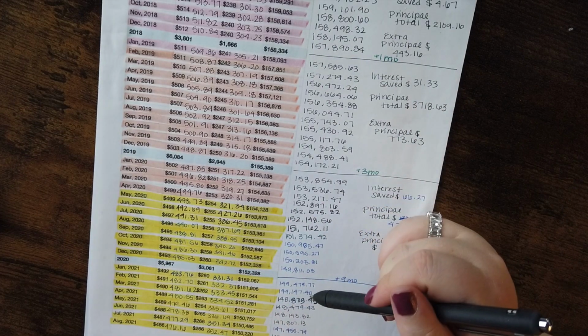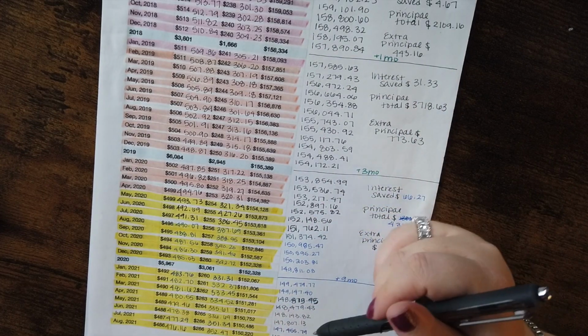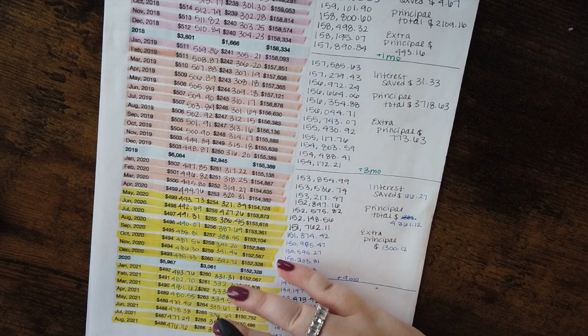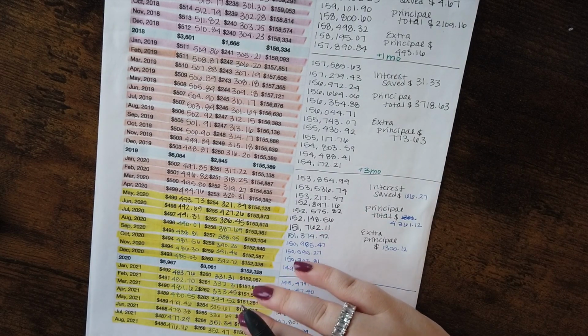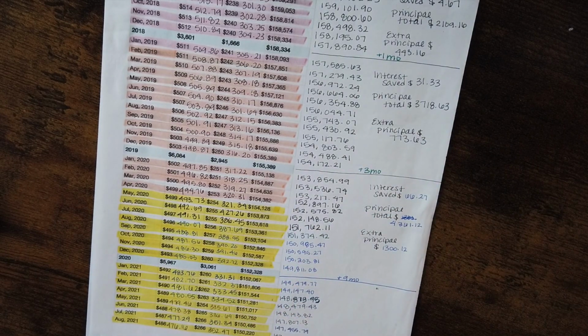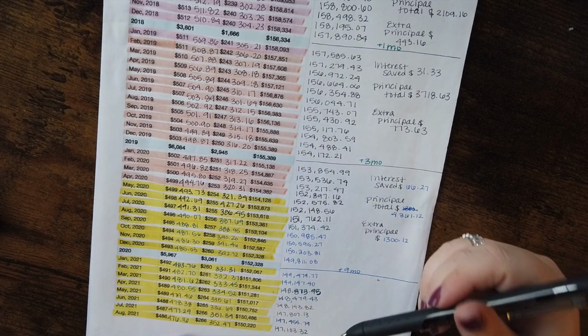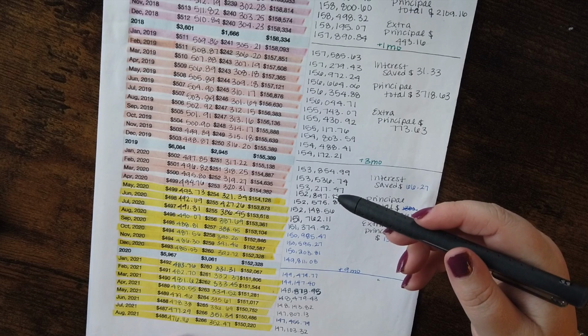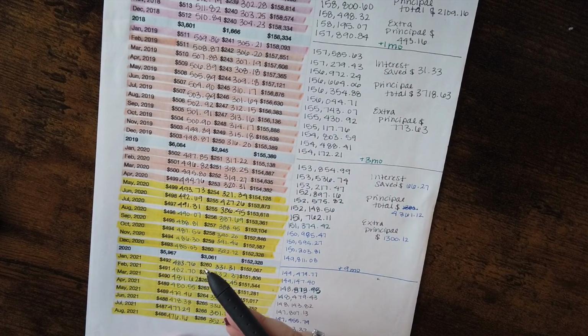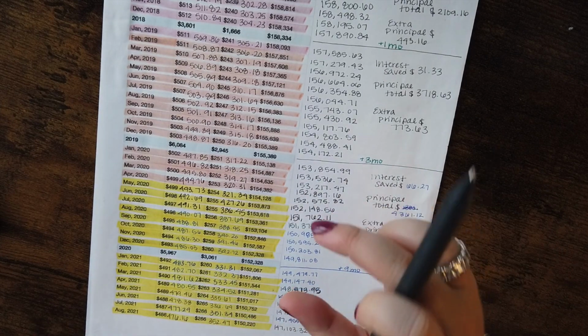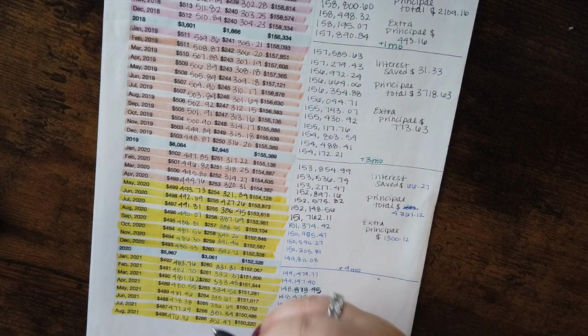So over time, I have been able to put a little bit more in. So for example, my escrow readjusted, and I actually don't have to put as much towards property taxes. And instead of just taking that money back into my budget, I'm paying the same amount that I was used to budgeting for. And then that little difference is now going to the principal instead of towards escrow.